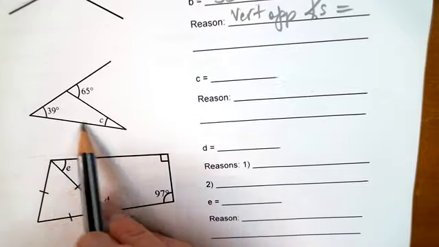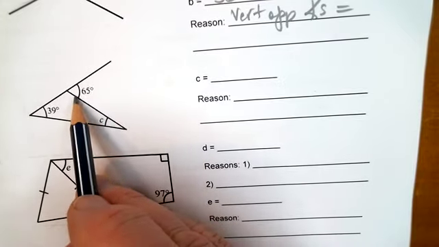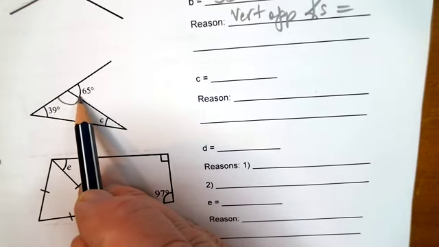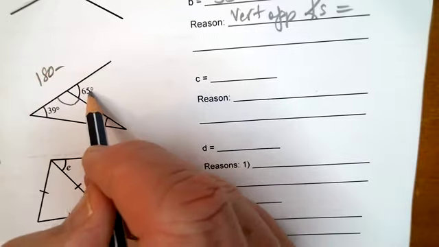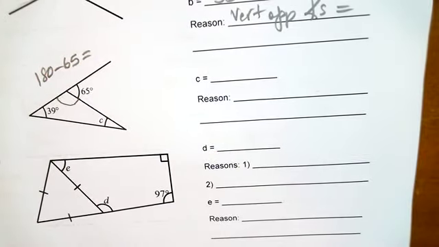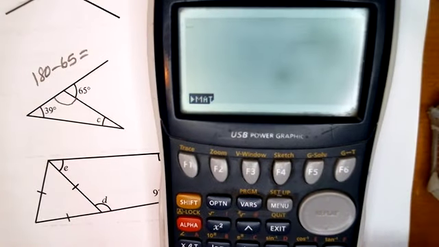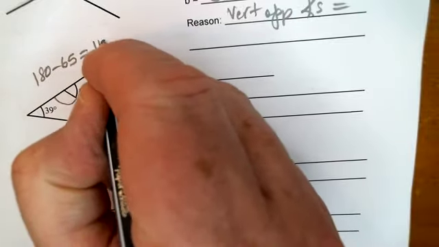All right, C. Well, here we've got a triangle. We've got this angle on the outside of the triangle. Well, we know that this angle here on the inside of the triangle, this must be a straight line. So if I took 180 and I subtracted the 65, let's have a look, 180 minus 65. Oh, that was 190. Gosh, look at that, 180 minus 65. Not a good day. Is 115 degrees. It's equal to 115 degrees.